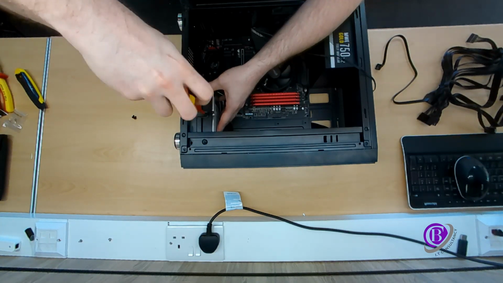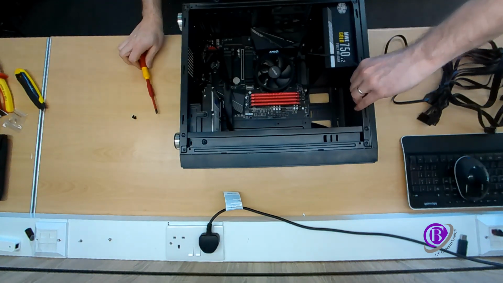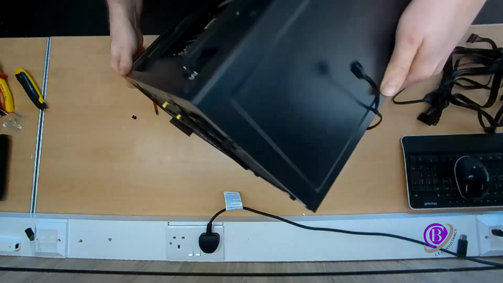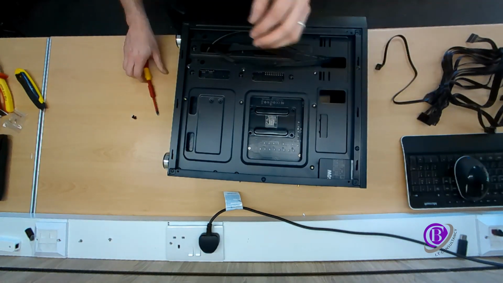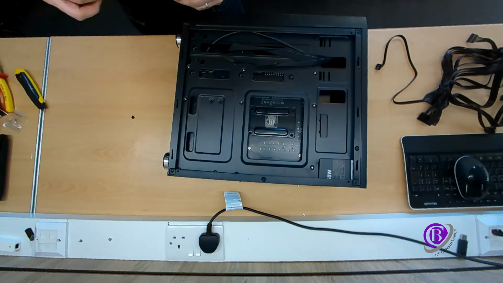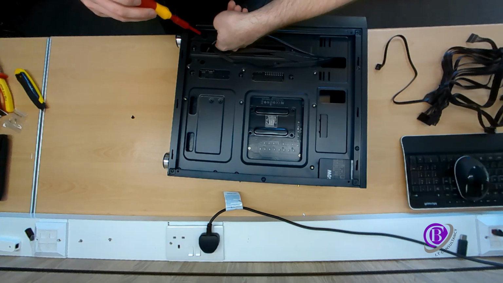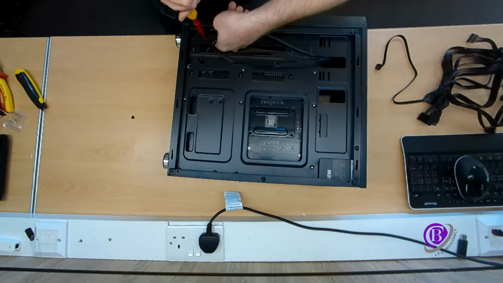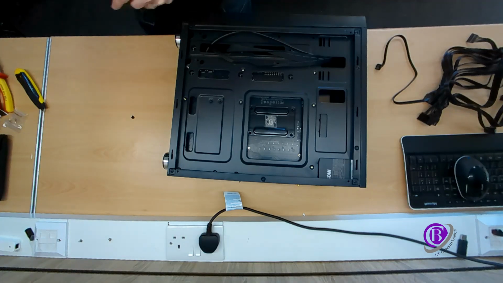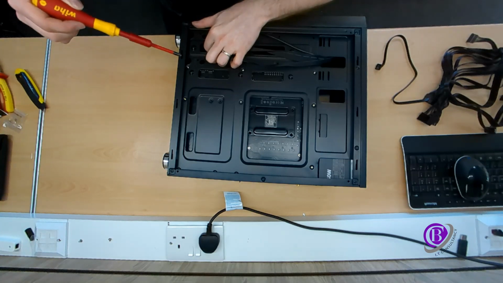Once we've screwed it in from this side, nice and tight, stop any wobble, flip it over, and we can screw it in from the other side. Okay, we've got a couple of holes which we can put our screwdriver through. One. This other one, which is currently being blocked by the front panel.